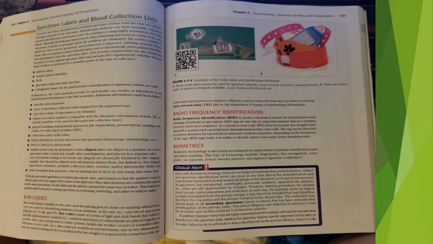Barcodes. Barcoded labels, similar to the ones used for price and grocery items or track and railroad boxcars, are used for identifying patients on an armband, an ID card, etc. In blood specimens, barcodes consist of a series of light and dark bands to relate to the specific alphanumeric symbols, i.e. numbers and letters.